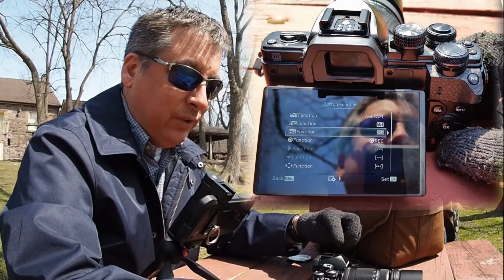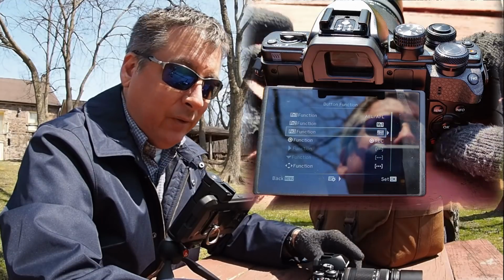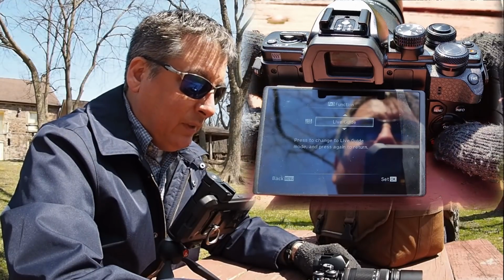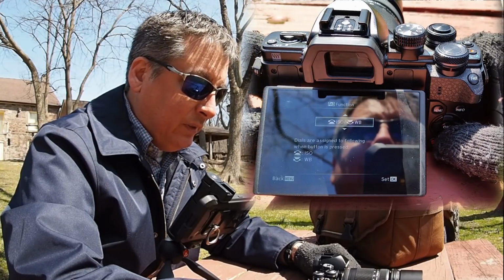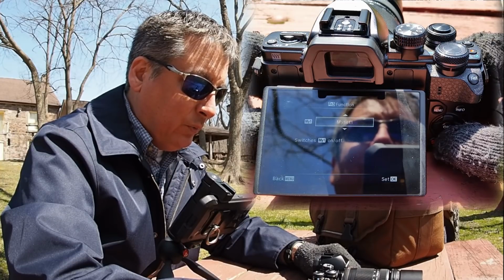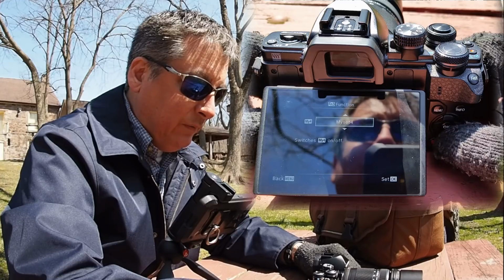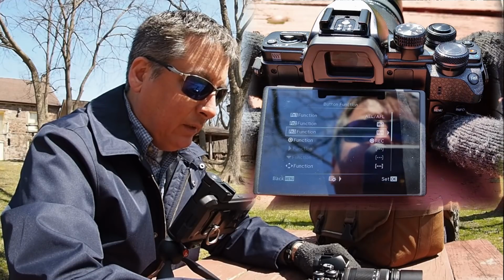Now let's program function button number 3, the one over here by the power switch. It's the same exact thing. We just scroll down until we see my set number 4, which was the birds in flight settings, and click OK.